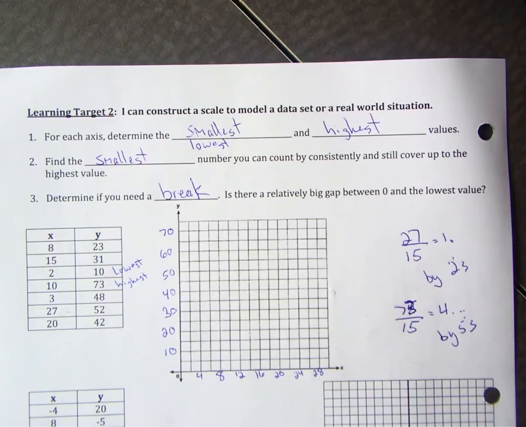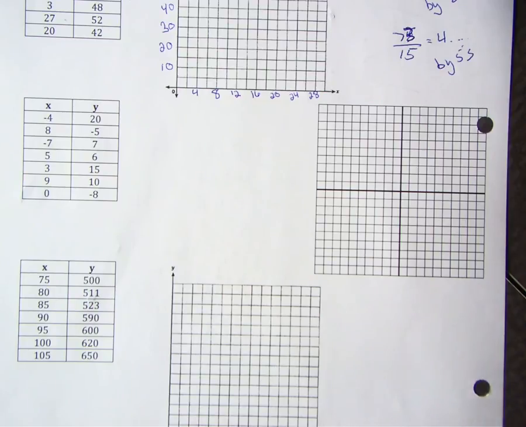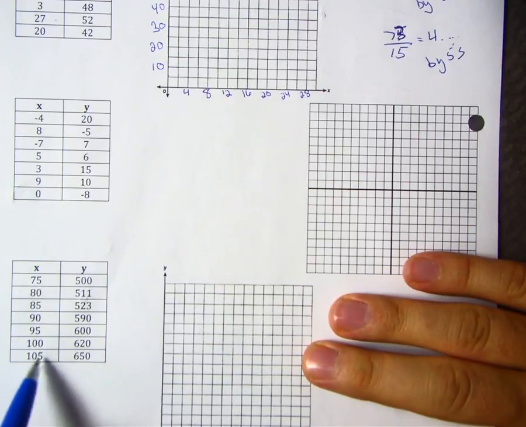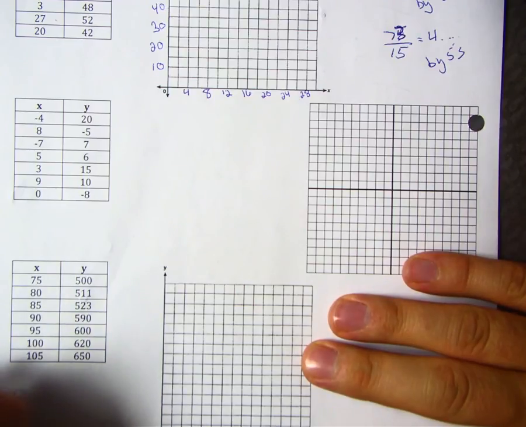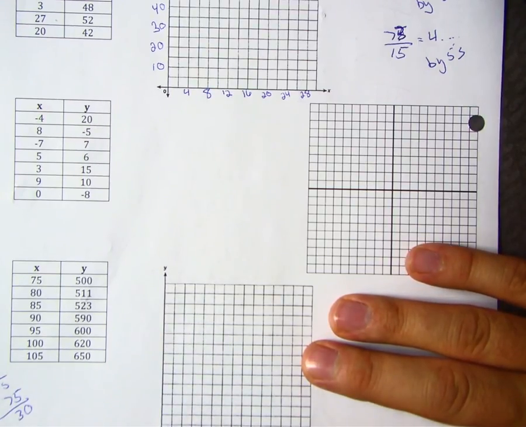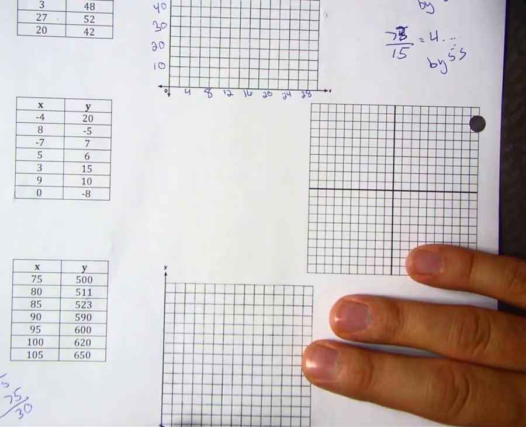All right, let's go down, and I want to do the bottom one real quick to make sure we're clear on what a break looks like. So if you look at this, the data doesn't start till 75 and then goes through 105. So we'll do 105 minus 75, and we get 30. And if you look here, we still got 15 going up. So what we need to do is we need to put a break. A break looks like this. It's kind of a squiggly line showing that it's going to break.